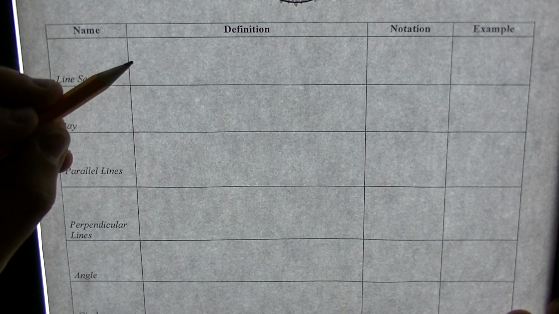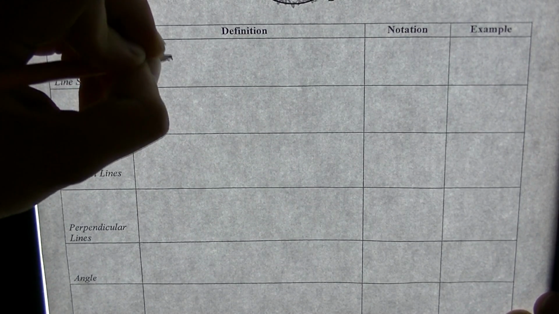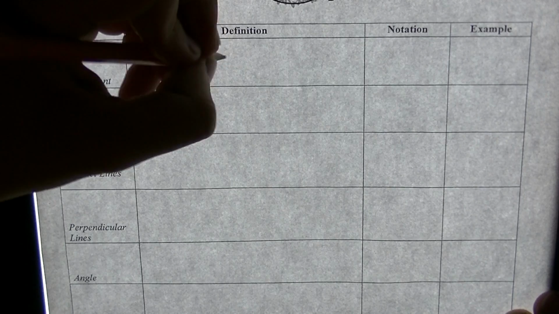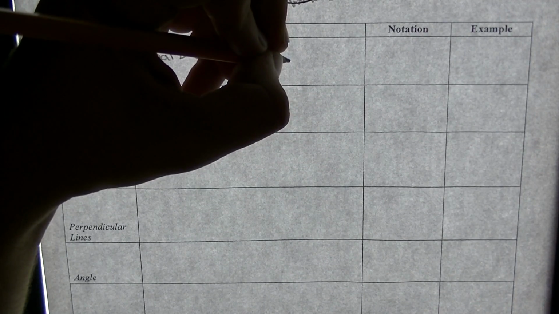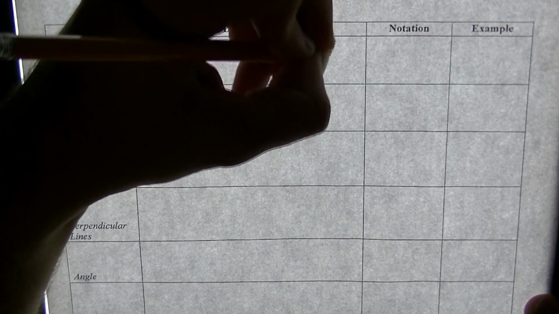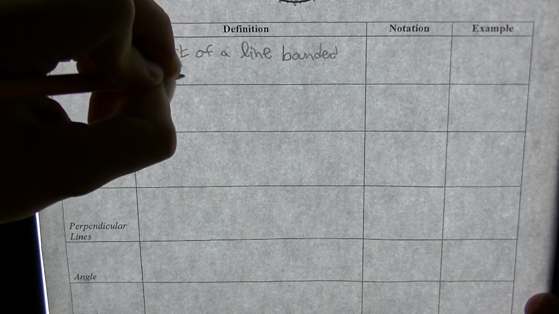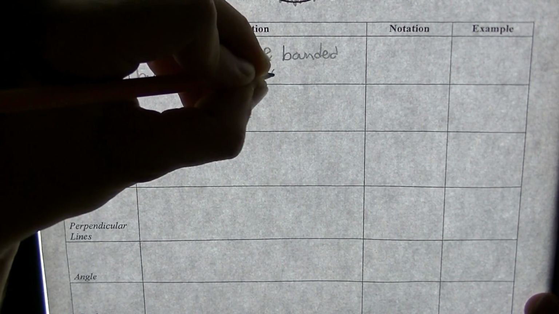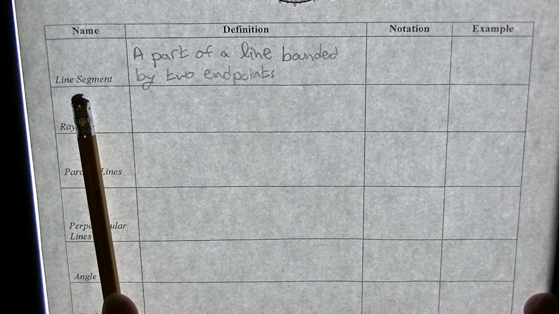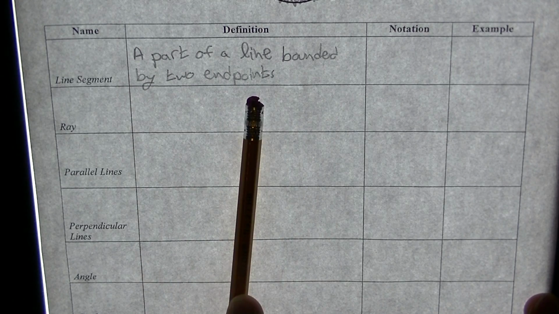The definition of a line segment is a part of a line bounded, and that means that ends with, bounded by two endpoints. So a line segment is a part of a line bounded by two endpoints.